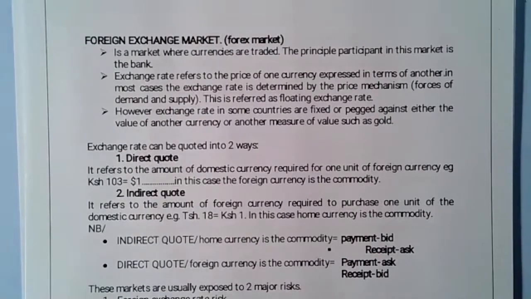Now for the indirect quote, this is where the home country currency becomes the commodity. For example, 30 Tanzanian shillings, you get 1 Kenyan shilling. I repeat, when you have 30 Tanzanian shillings, you get 1 Kenyan shilling. So Kenyan shilling becomes the commodity. You require those units to buy 1 Kenyan shilling. That's the difference between the direct quote and indirect quote. In the direct quote, foreign currency is the commodity, but for the indirect quote, the home currency is the commodity.